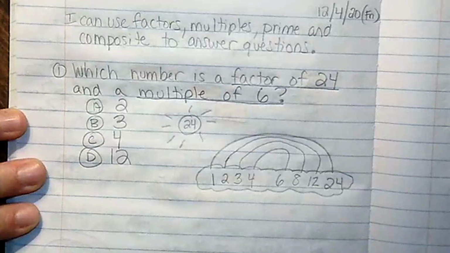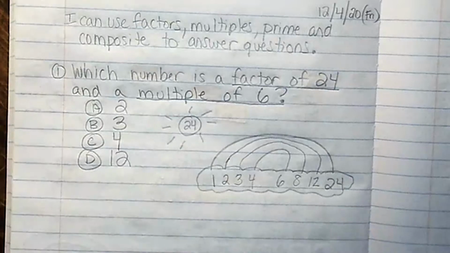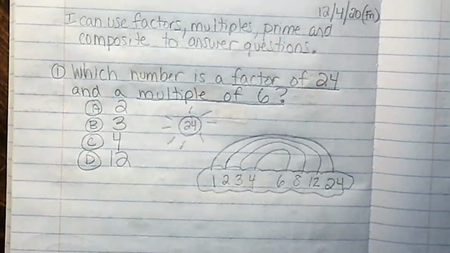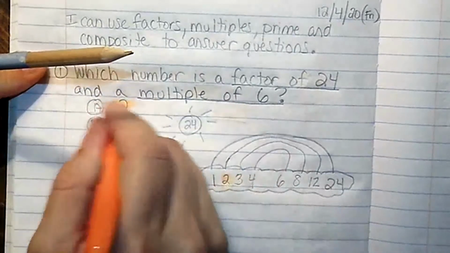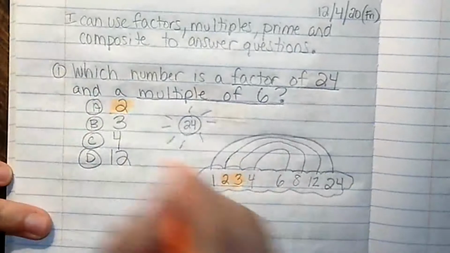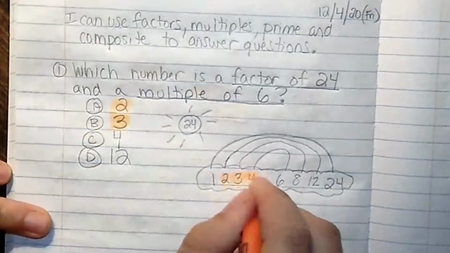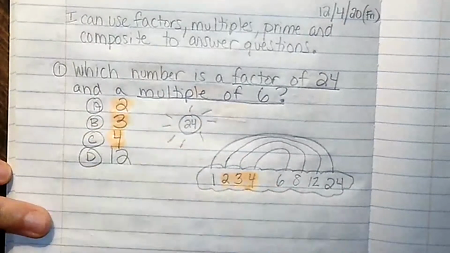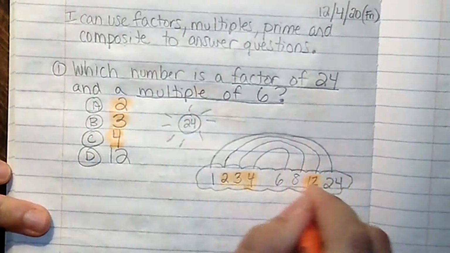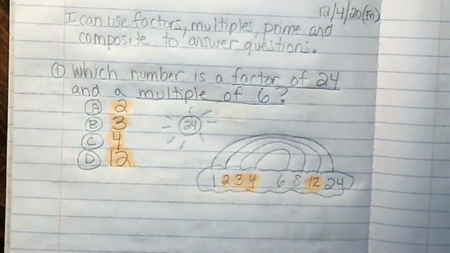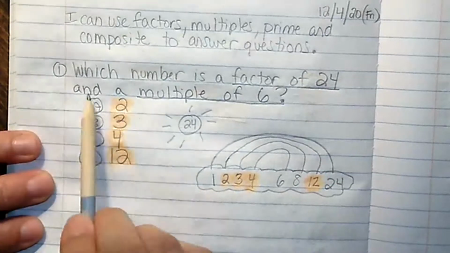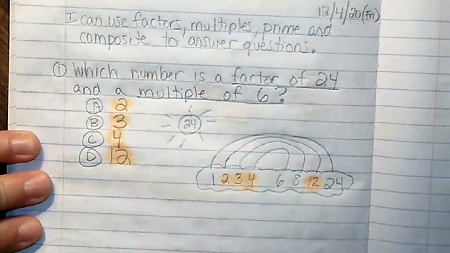Now I want to look and see if all of these are answer choices. I see 2, there's 2. I see 3, there's 3. I see 4, there's 4, and I see 12, there's 12. Did that help me? No, it did not help me narrow down my answer, so I need to follow the other step. It says, and a multiple of 6.